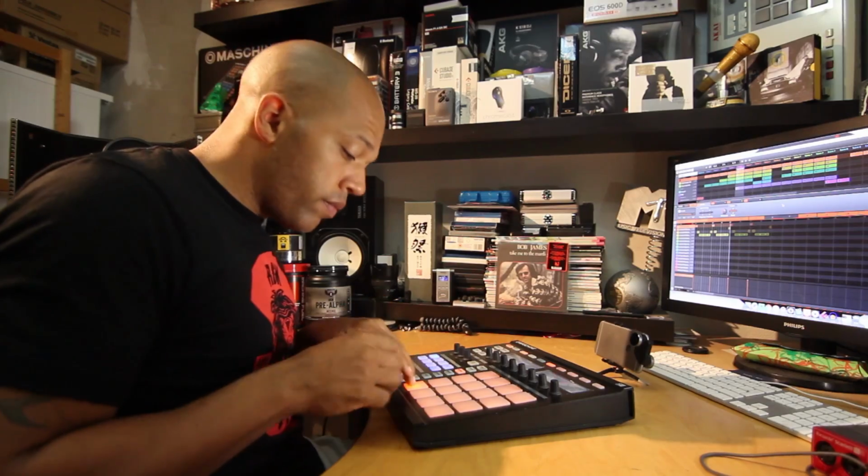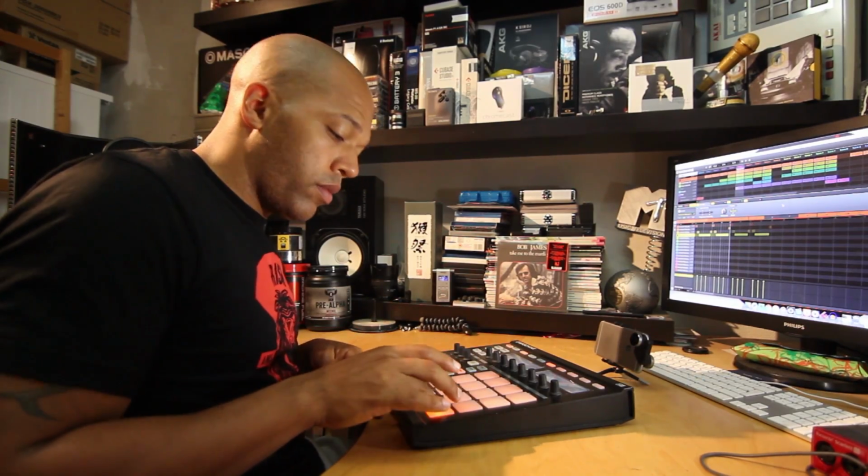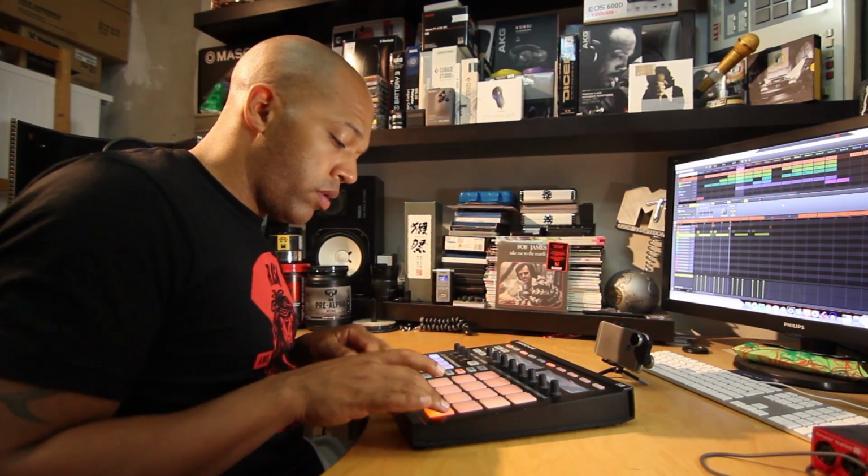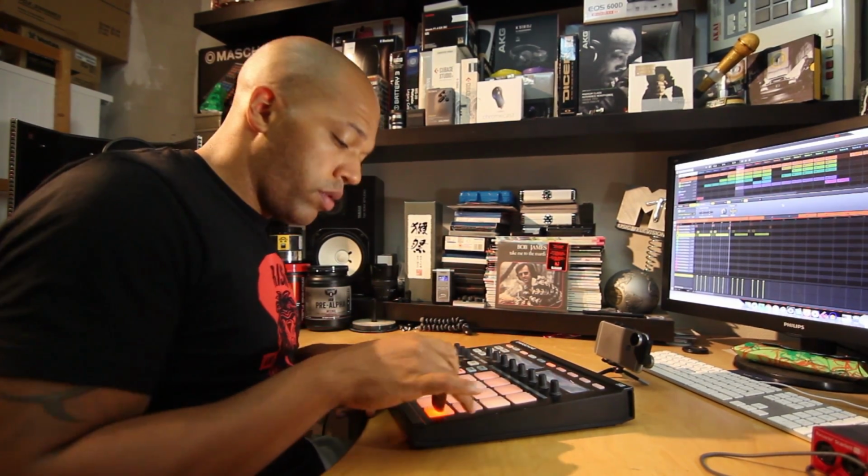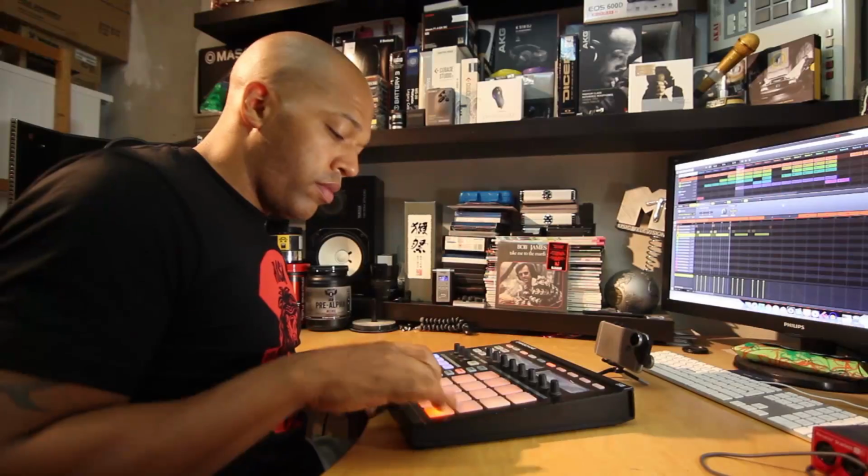Make it shorter. I made it shorter and played this pattern. Recorded that, and that is the foundation of the beat. The whole beat was built around that sound.